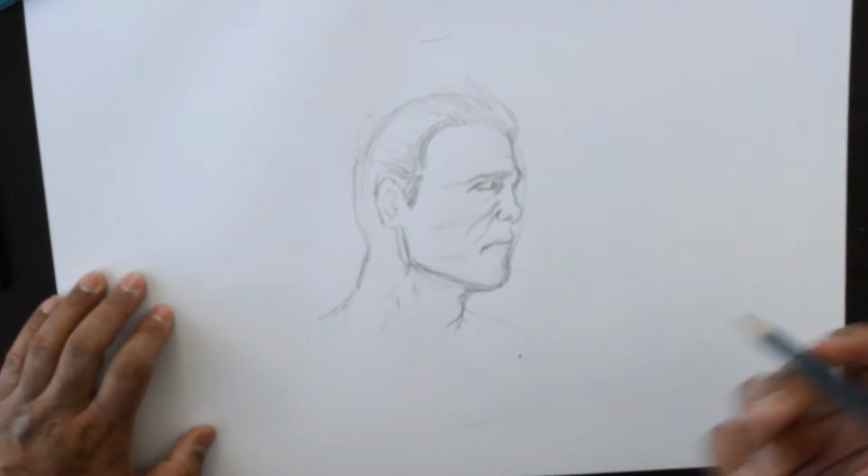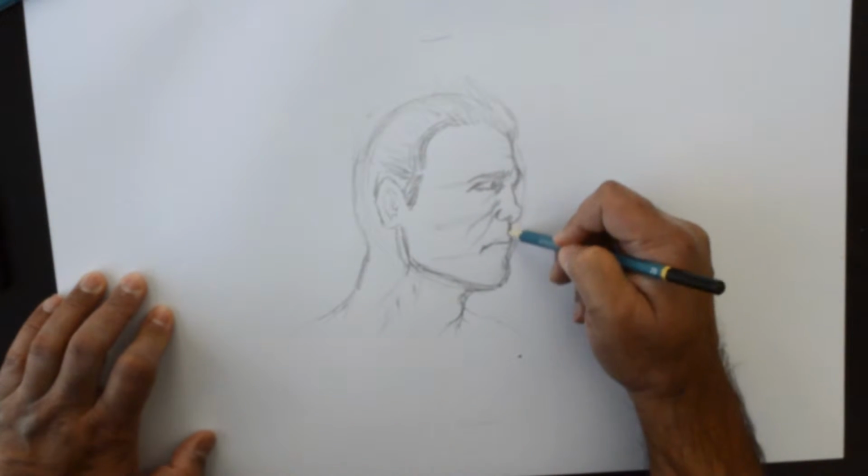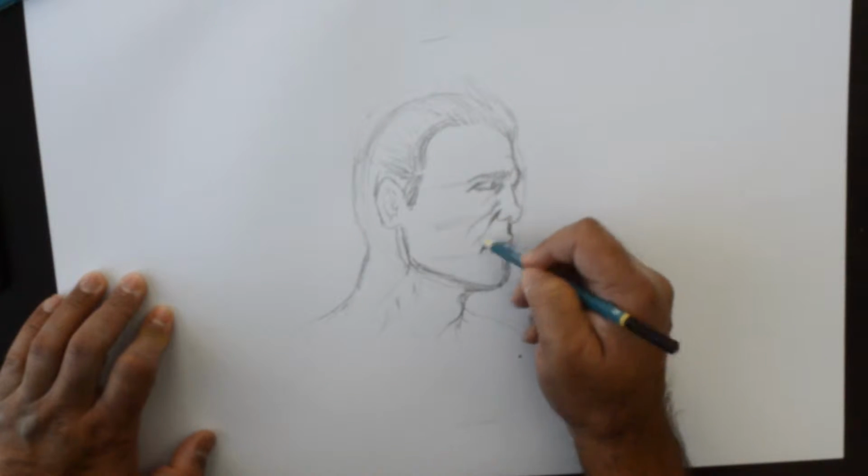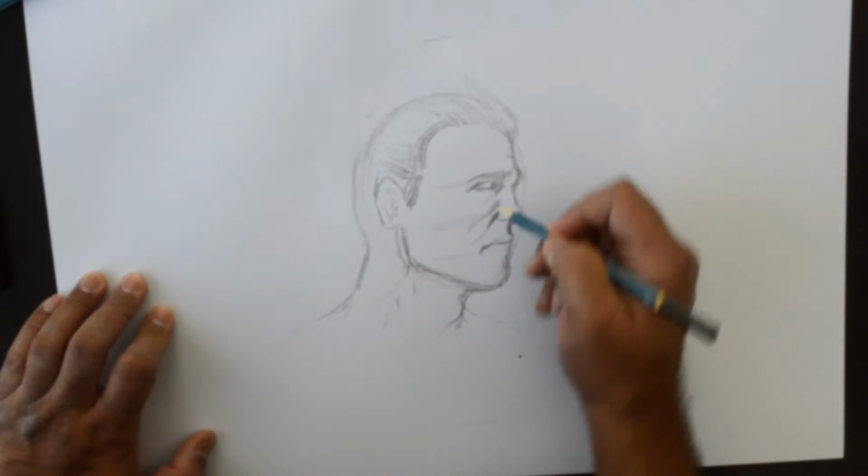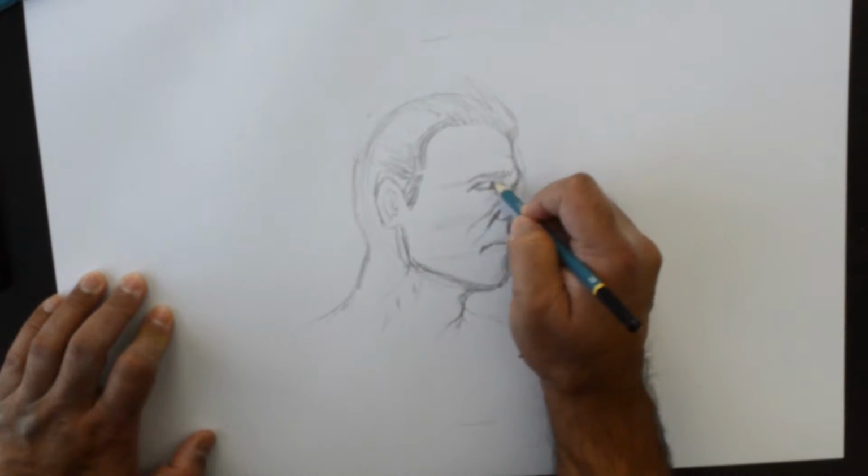Now, when we're working with these shadows that we want to throw in here, you're going to essentially do a tone, and the light source is coming from the back there, and it's falling against the face right here.